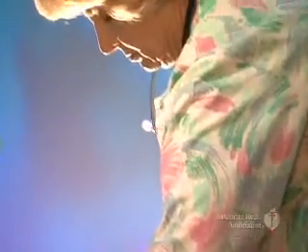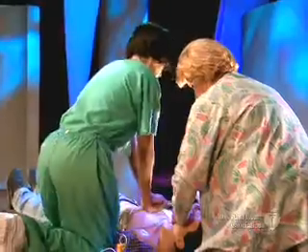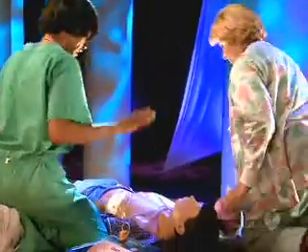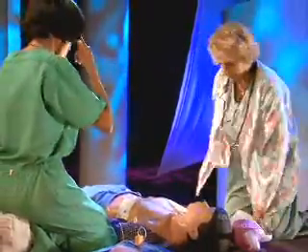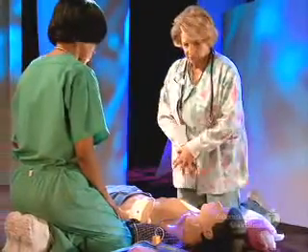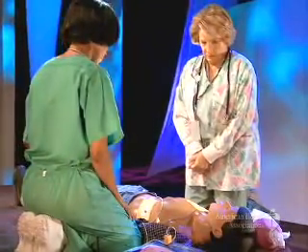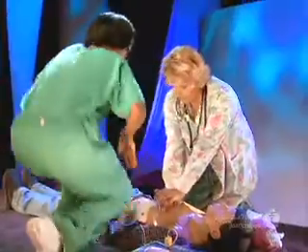After 5 cycles of 30 compressions and 2 ventilations, pause for the AED to analyze. Analyzing heart rhythm. If indicated, press the shock button and switch rescuer roles. No shock advised. Begin CPR.